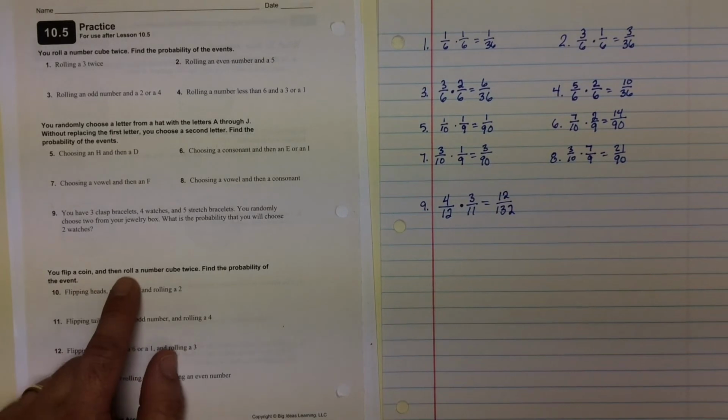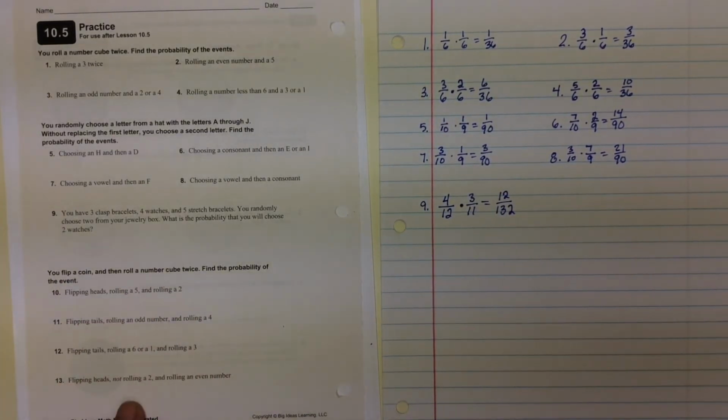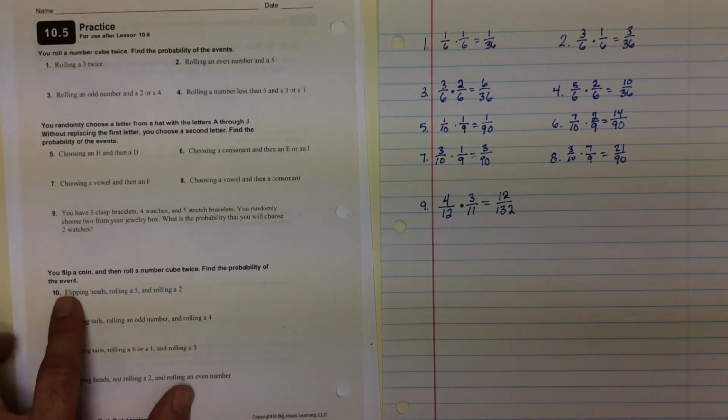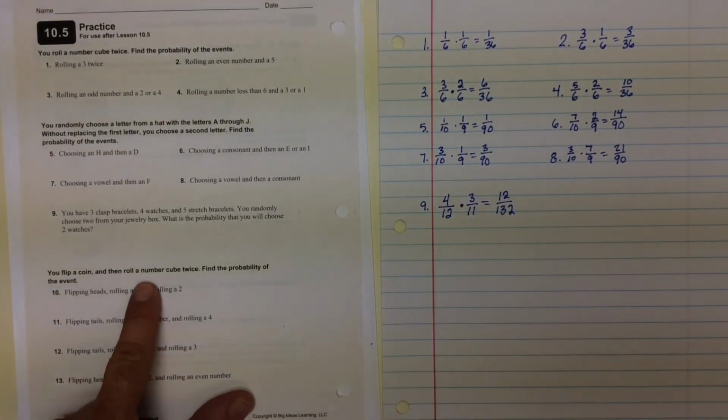You flip a coin, then roll a number cube twice. Find the probability of the event. These are all going to be independent because flipping a coin and rolling a die, they don't affect each other. And then even rolling the same die twice, it doesn't affect each other. The first roll does not have any effect on the second roll.